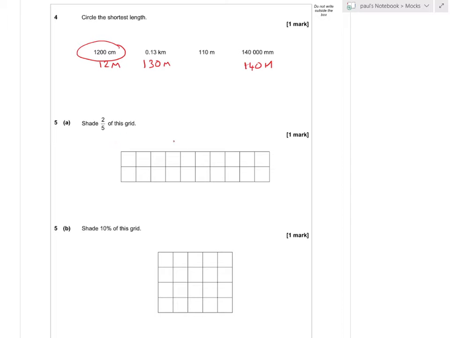Shade 2/5 of this on the grid. So we've got 1, 2, 3, 4, 5, 6, 7, 8, 9, 10. So a fifth of 10 is that. And then 2/5 is that. So 2/5 of the whole thing will be that. 2/5 of 20. Yeah, a fifth of 20 is 4, so it's 8.